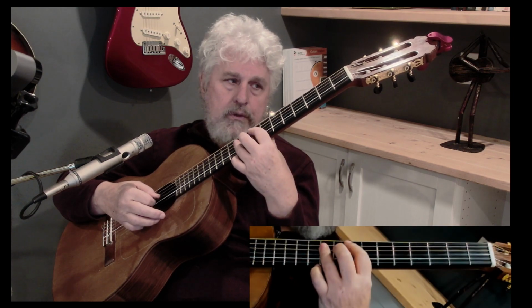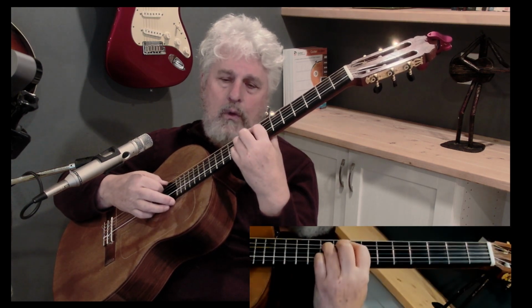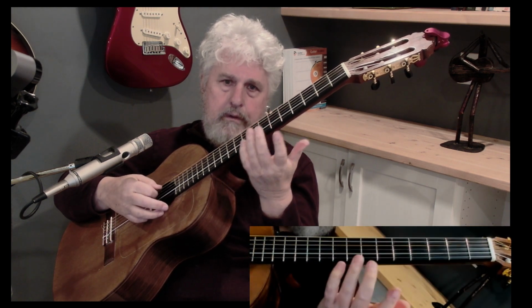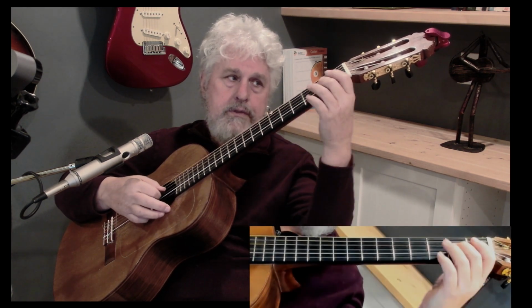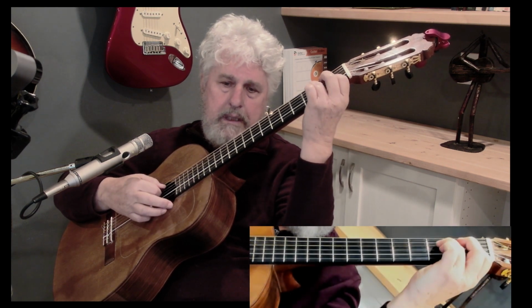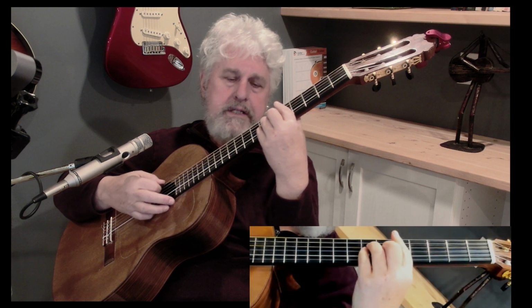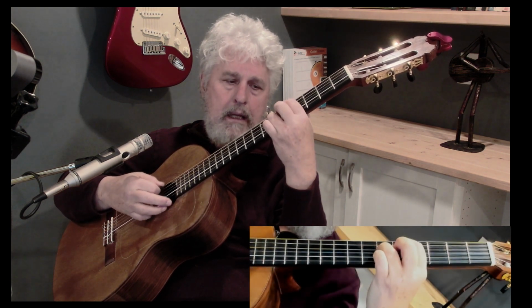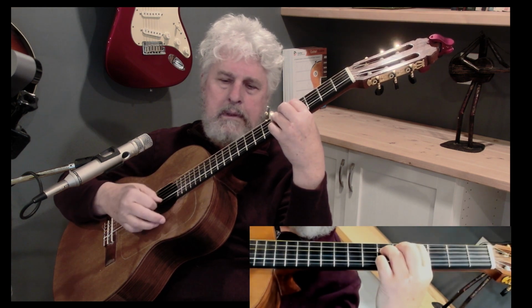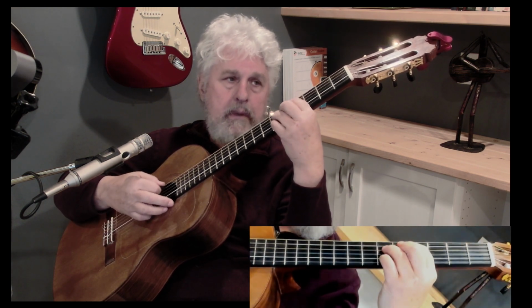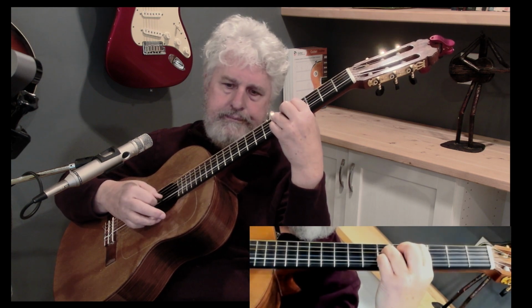In F major, if I lower the third of that chord, which is an A, it gives me an F minor. If I take the D minor chord and I lower the A and make it a D minor 7, I now have a D minor 7 flat 5.